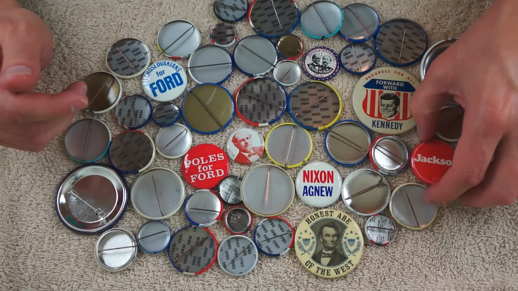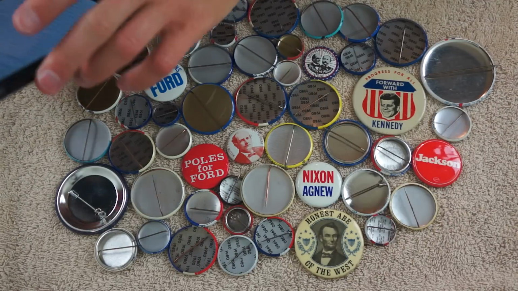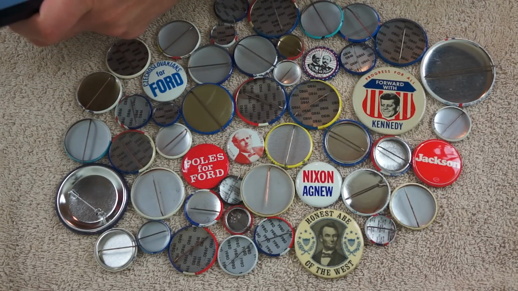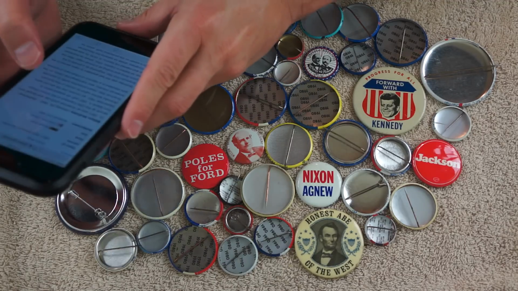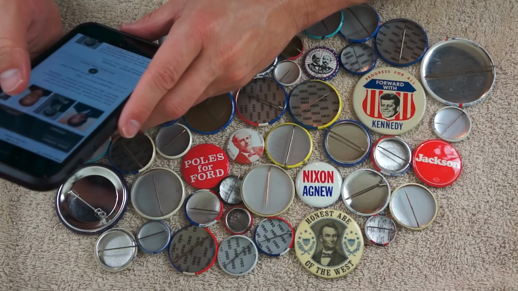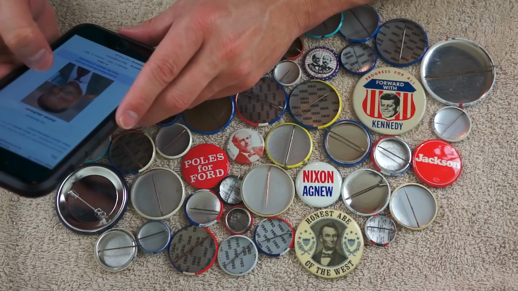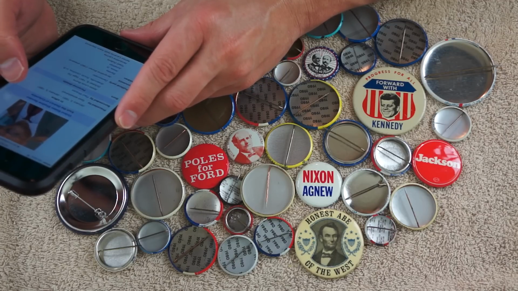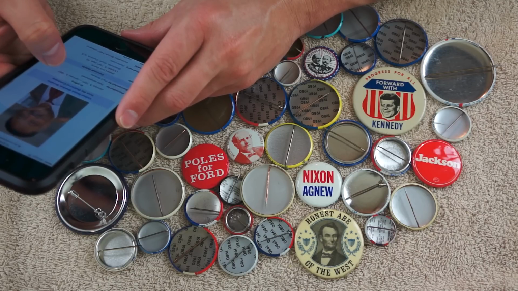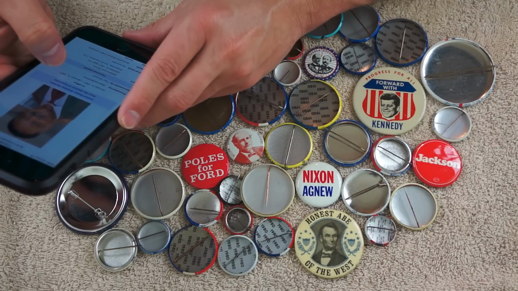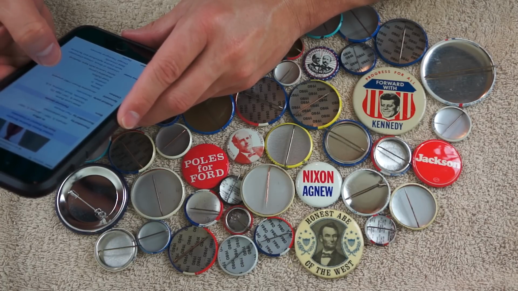Okay, here this one says Jackson. So this is Jesse Jackson. Here we go. Let's see his Wikipedia page. He is a reverend. Let's see. He says United States Shadow Senator from District of Columbia. I'm not quite sure what that means, to be a shadow senator.